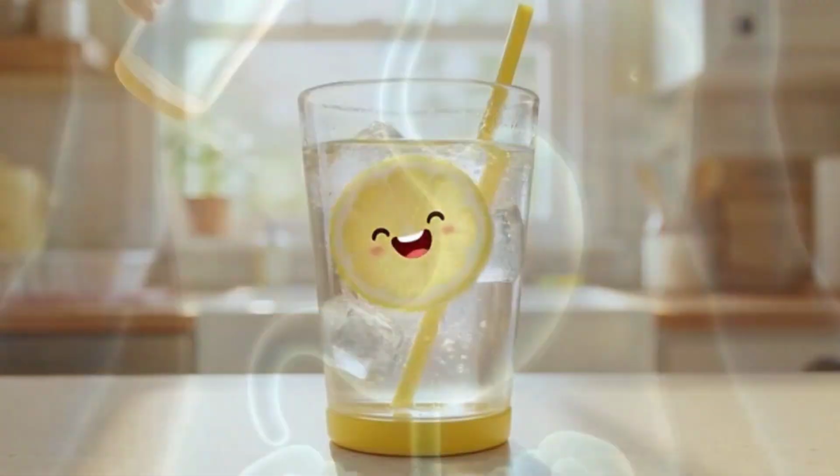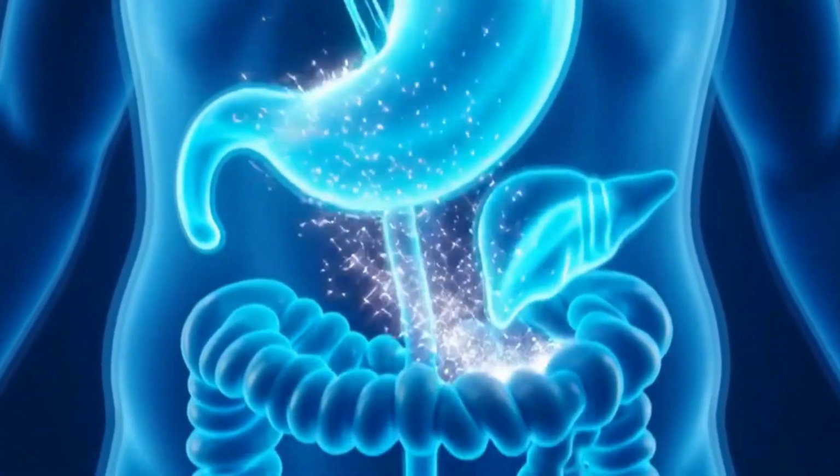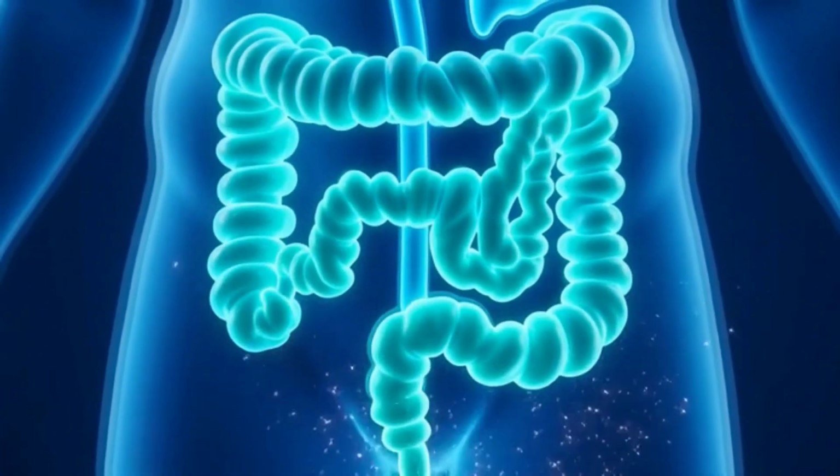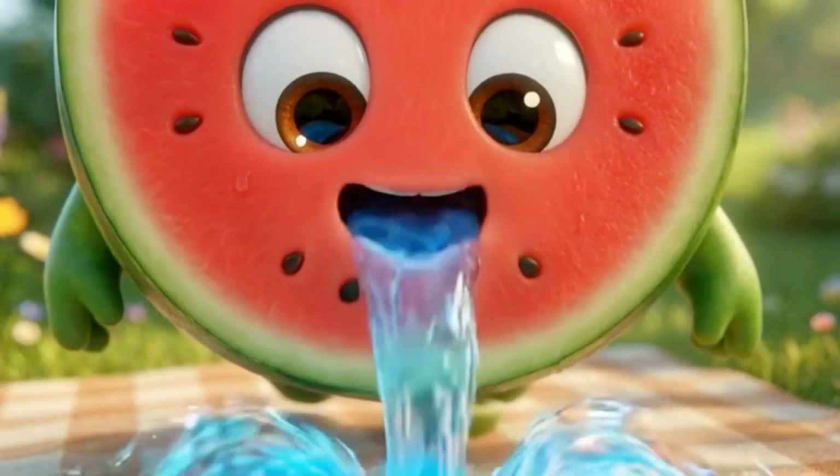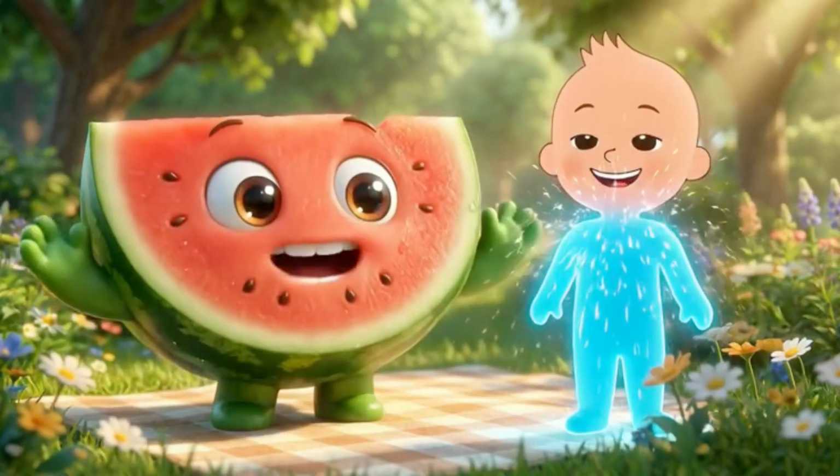Hi, I'm lemon water. I help flush toxins from your body and support digestion. I wake up your system and help your liver do its job better. Hi, I'm watermelon. I'm packed with nutrients. I feel refreshed, support your muscle repair and cool.